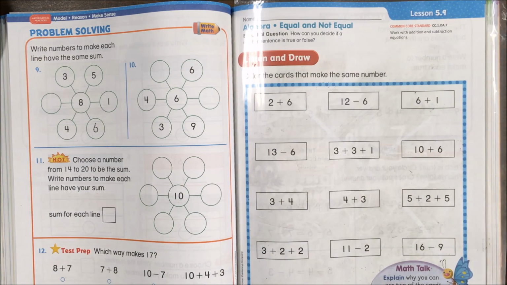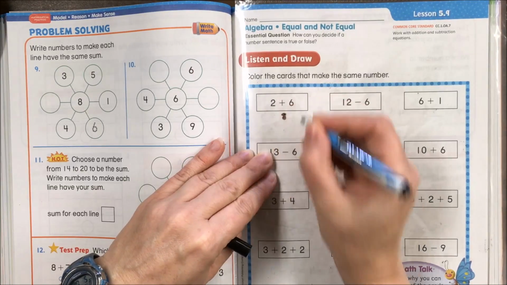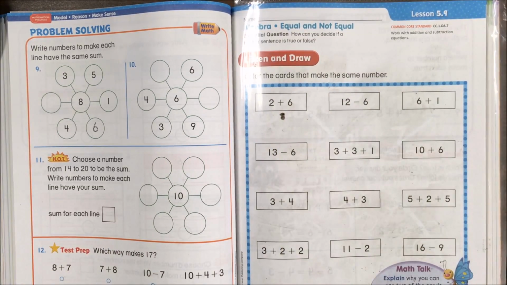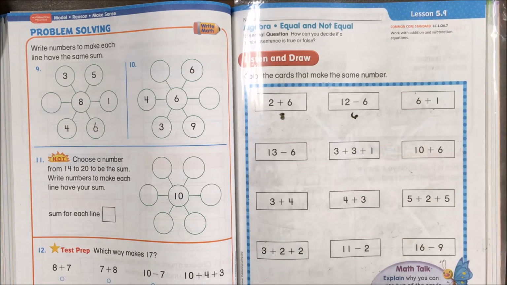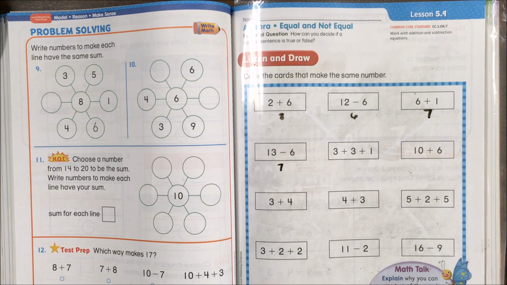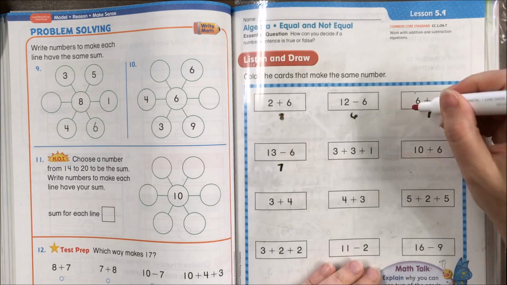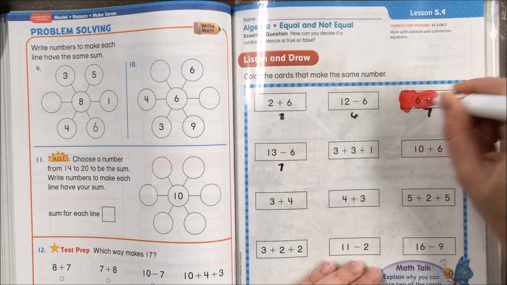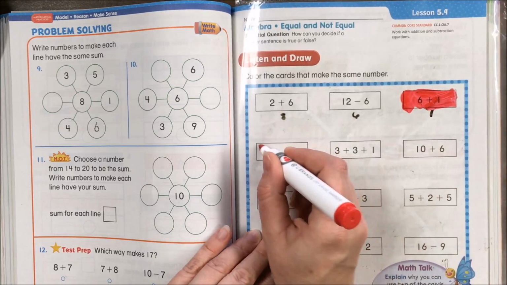What is 2 plus 6? Enzo? 8. So I'm just going to write it really tiny here, just so I don't forget. What's 12 minus 6? 6. What's 6 plus 1? 7. What's 13 minus 6? 7. Aha! So now we have two that are the same. 6 and 1 is 7, and 13 minus 6 is 7. So I'm going to color those two. I'm going to color my 6 and 1 and my 13 minus 6.